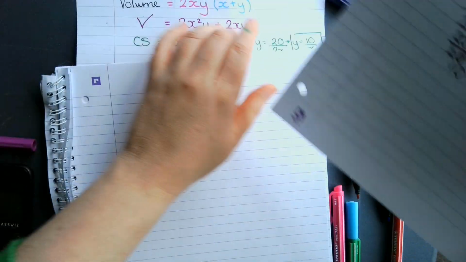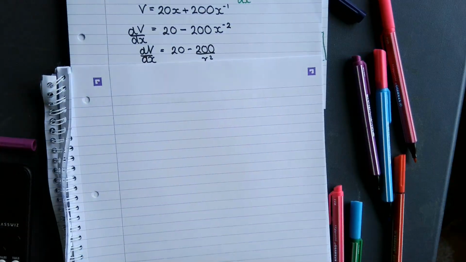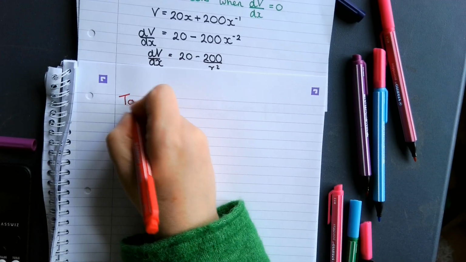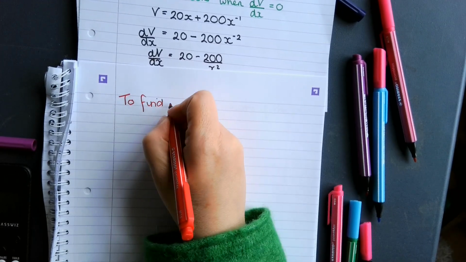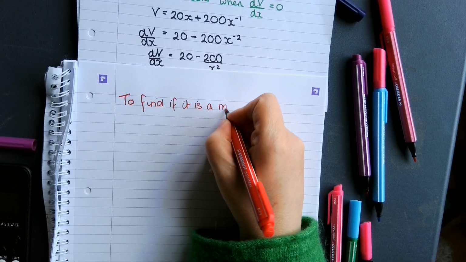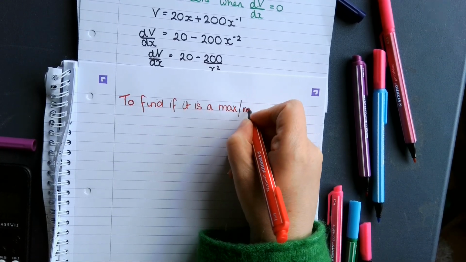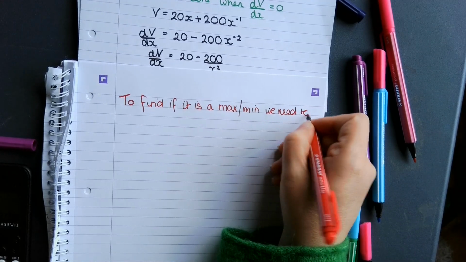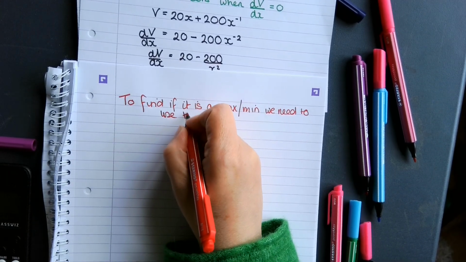So to find if it is a maximum or minimum, we need to use the second derivative.